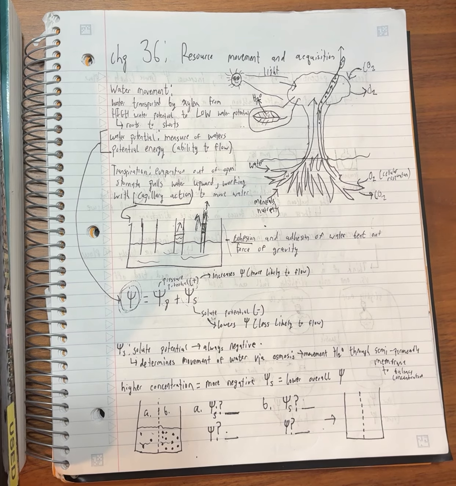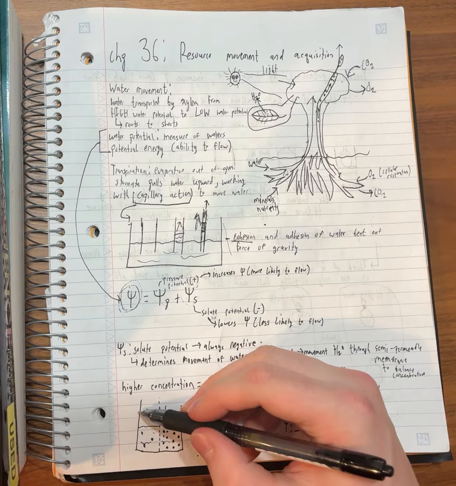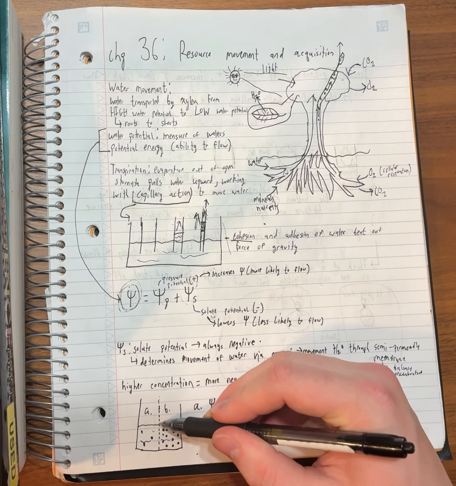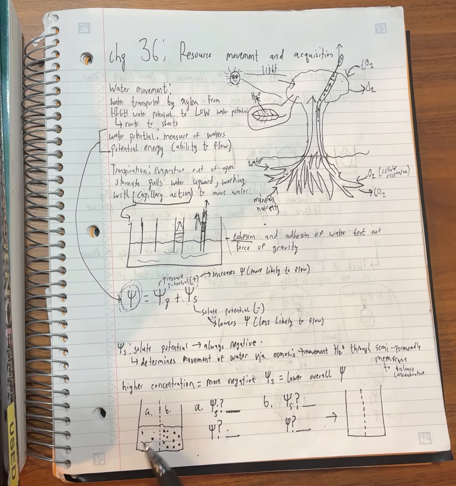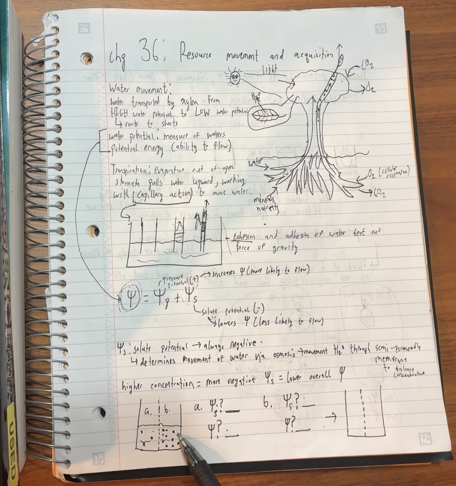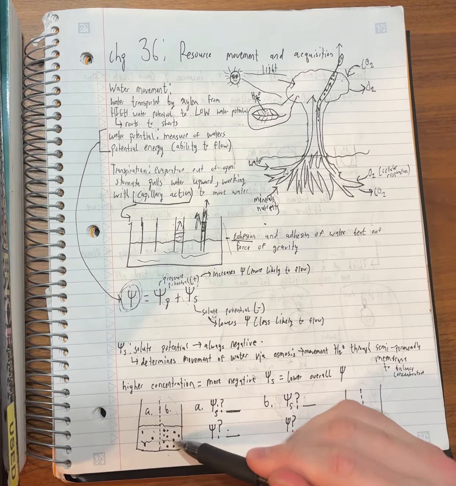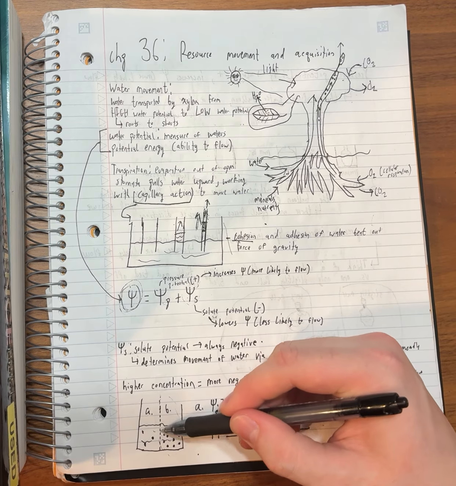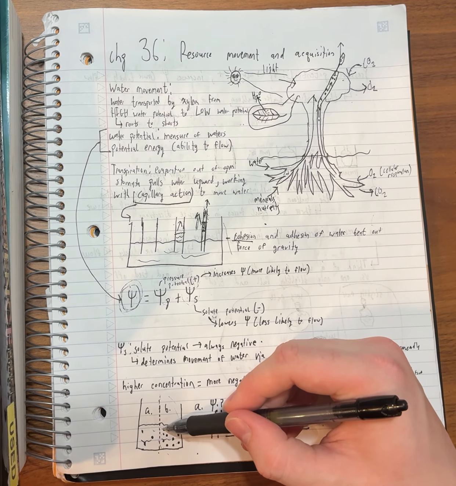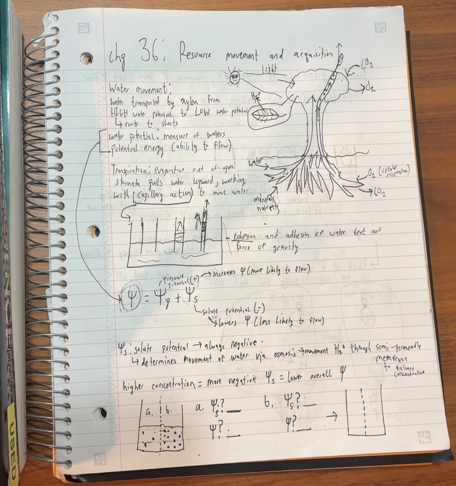So the best way to think of osmosis is if you have two solutions separated by a semi-permeable membrane. Here we have A and B, and all of these little dots in here are going to be solutes. So you can think of them as ions. Maybe we have salt water, but the water in B has a lot more salt than the water in A. But a semi-permeable membrane is put between these two. So these ions can't move back and forth at all. The only thing that can pass is water.